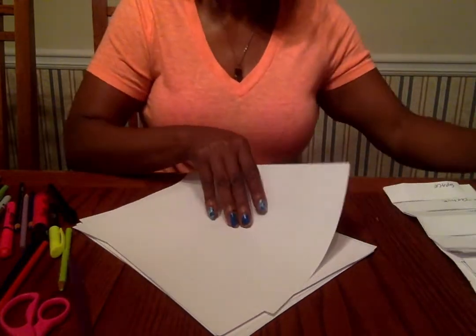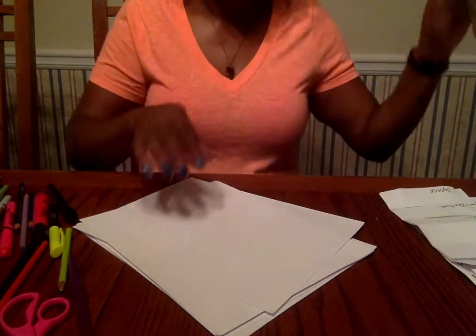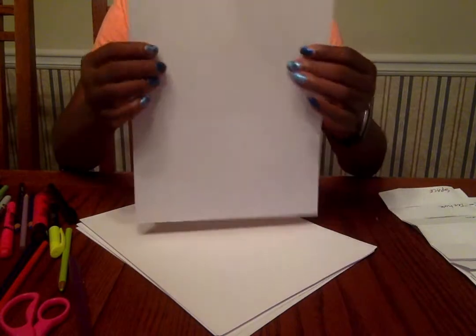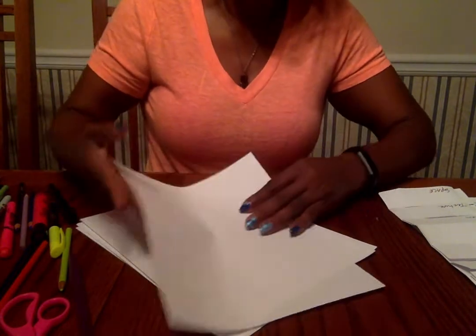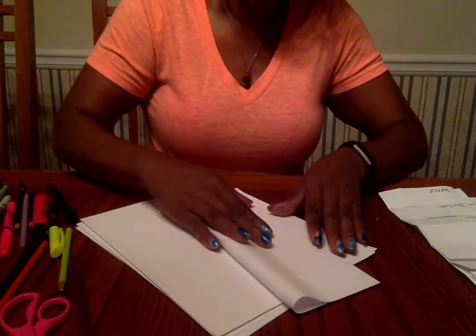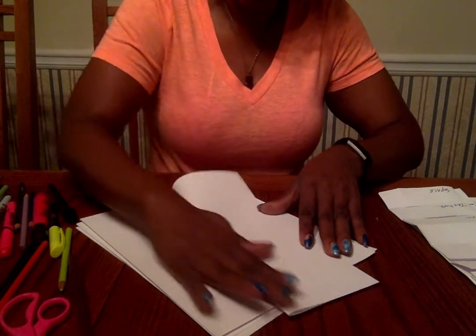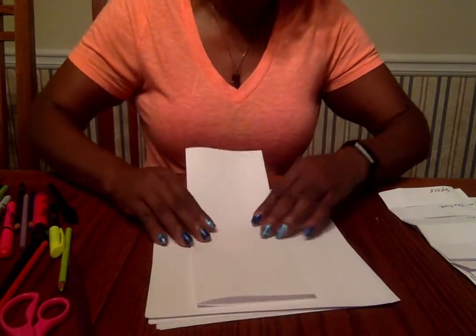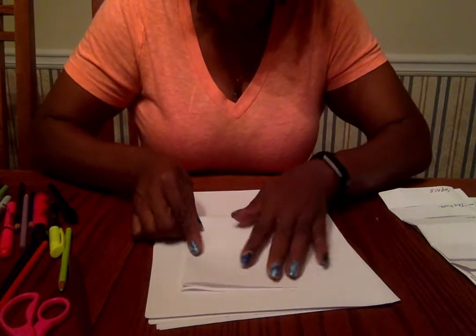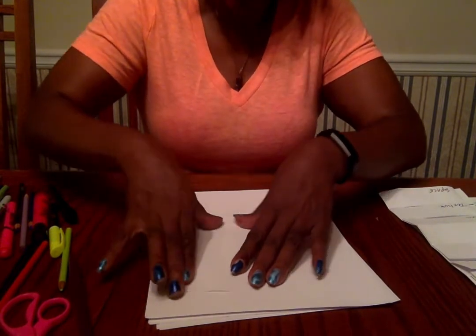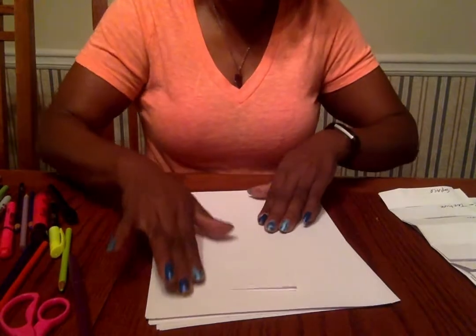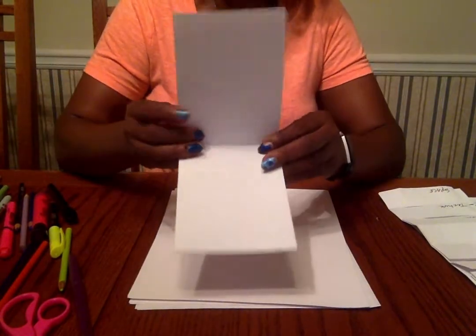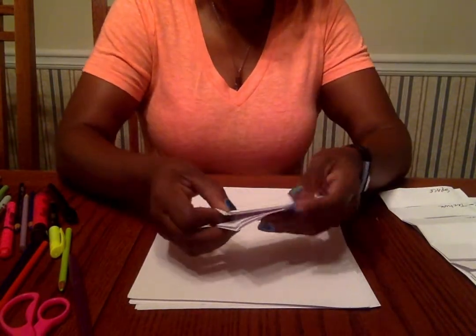The next one is the one that looks like this. Pretty easy. We're going to fold it in half. Again, hot dog style. Fold it in half again. And then fold it in half one more time.